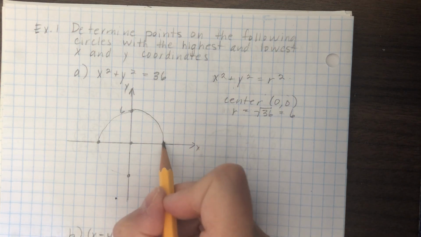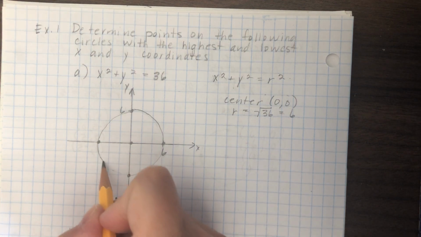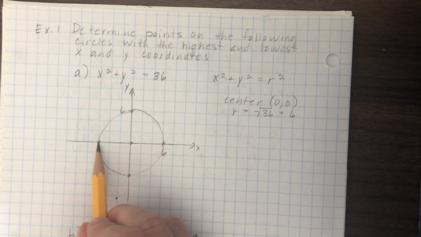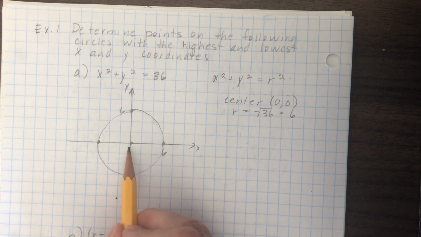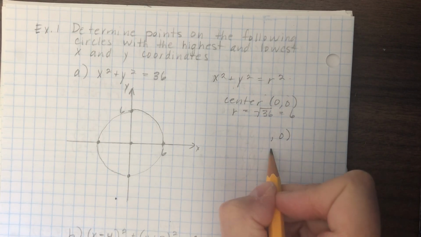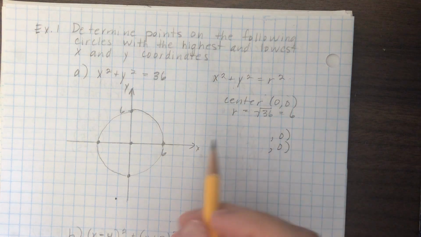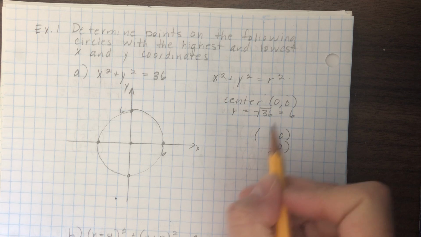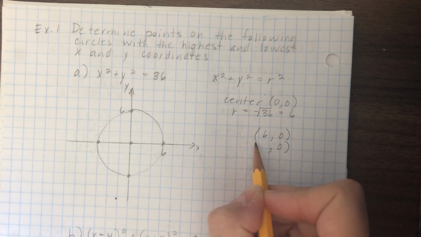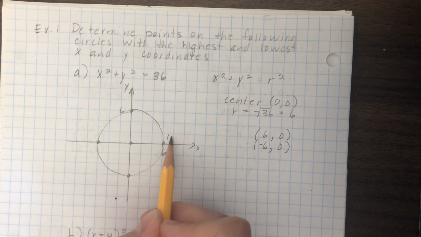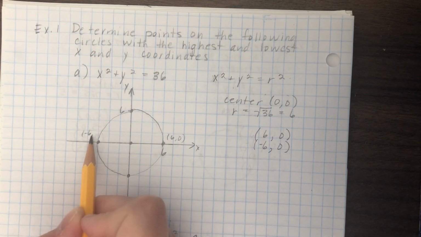You don't have to sketch the graph of the circle to determine these 4 points. Notice that to get the points with the highest and lowest x coordinates, they share the same y coordinate as the center of the circle. So we can keep the center's y coordinate the same and simply add 6 and subtract 6 from the center's x coordinate. So 0 plus 6 gives us 6, and 0 minus 6 gives us negative 6. That gives us these 2 points here: (6, 0) and (-6, 0).